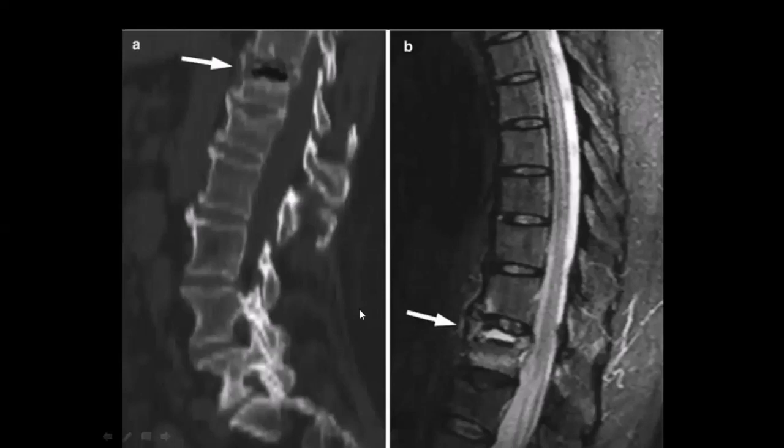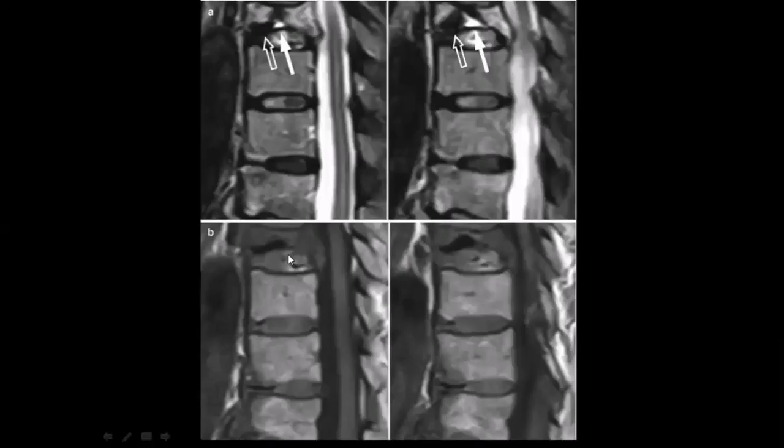Another example: exactly, Dr. Marwa, it is parallel to the end plate. So we are going with a benign compression fracture, whatever you call it, benign or degenerative, because there are many causes for this.